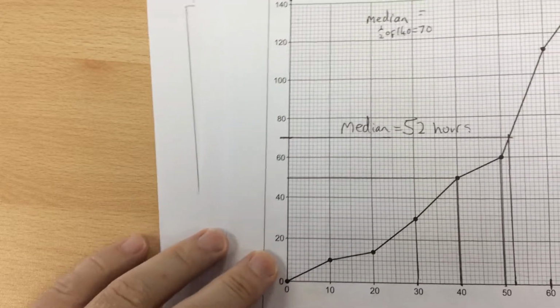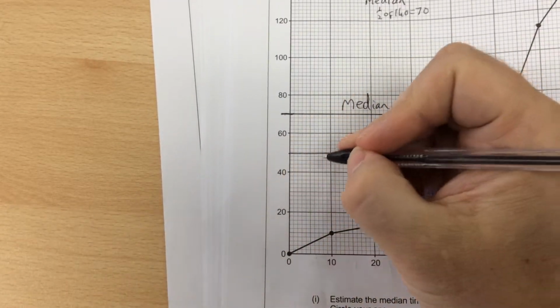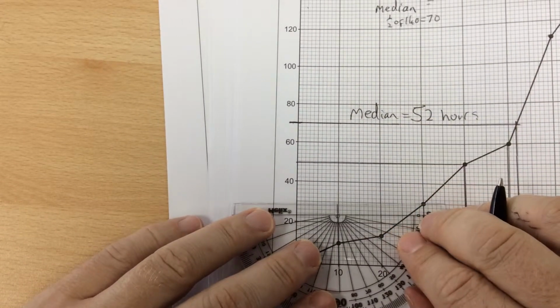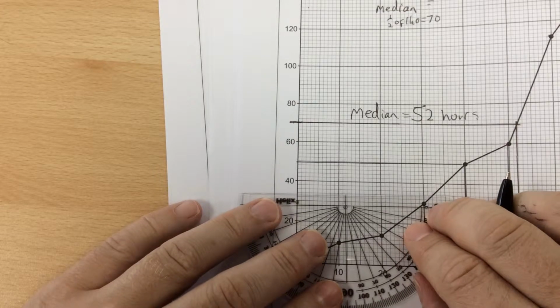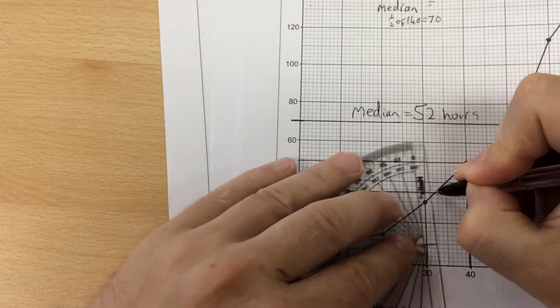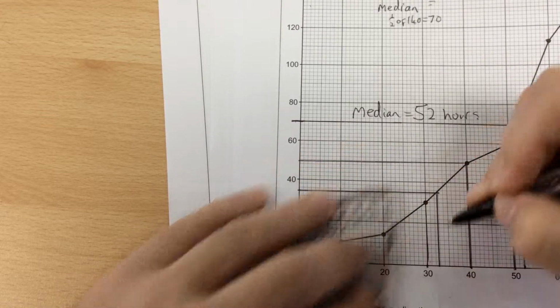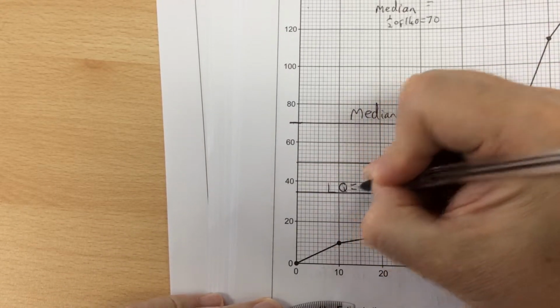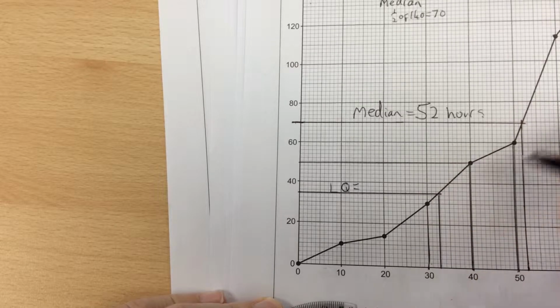For girls, again, it's 140 students, so I'm going to go up to 35 to find my lower quartile. 30, 32, 34, 35. So across from 35 and down, my lower quartile is equal to 33.